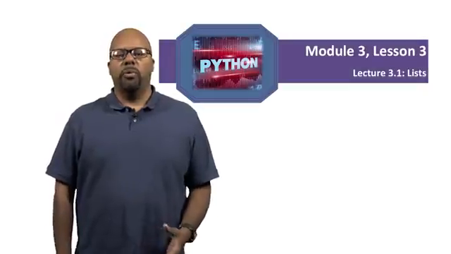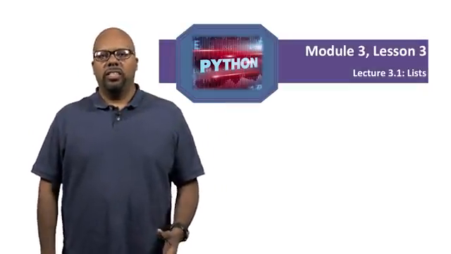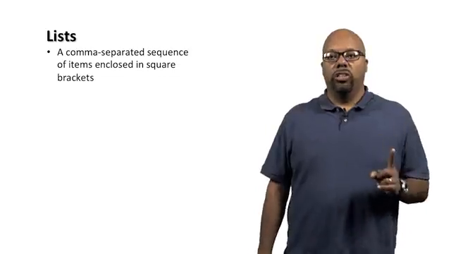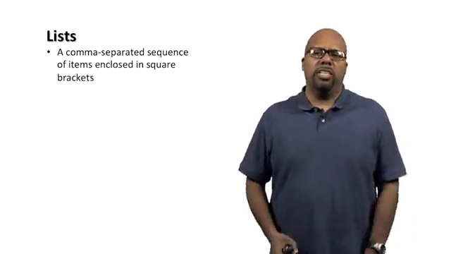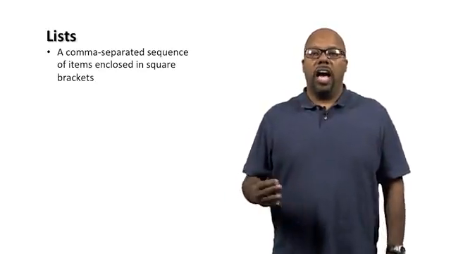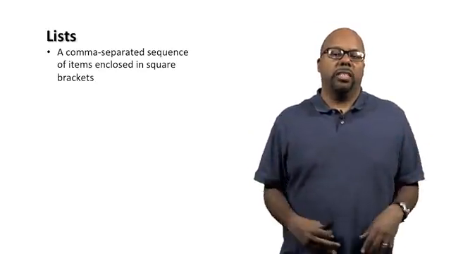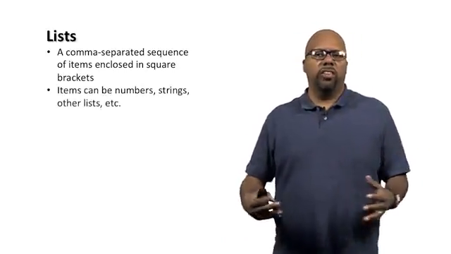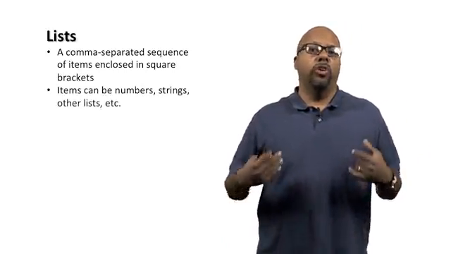Lists are a really important data structure in Python. Lists are basically what they sound like. They're groups of objects put together. They're ordered lists. So a list is a comma-separated, ordered sequence of items enclosed in square brackets. Now, these items can be anything: numbers, strings, other lists, whatever data type you want, you can put into a list.